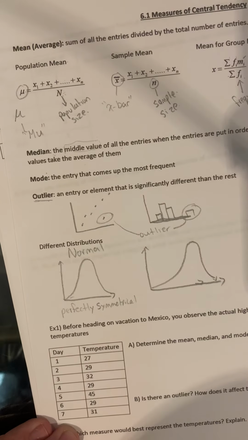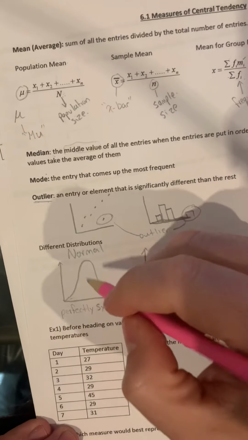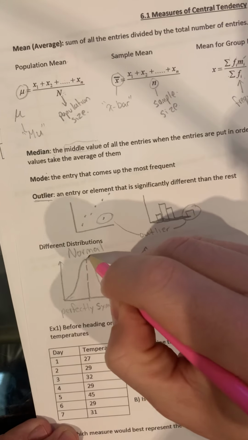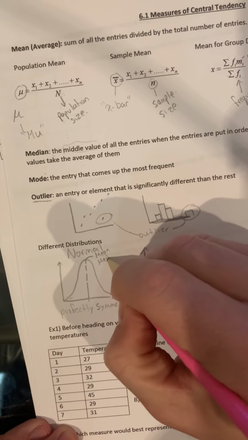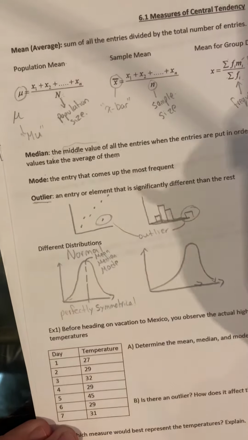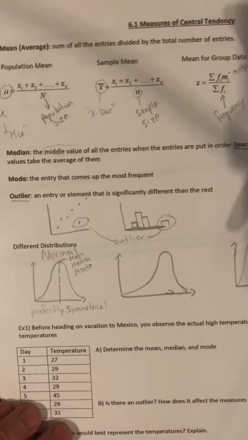In a normal distribution of results, your mean, your median, and your mode all land in the middle of the distribution graph.